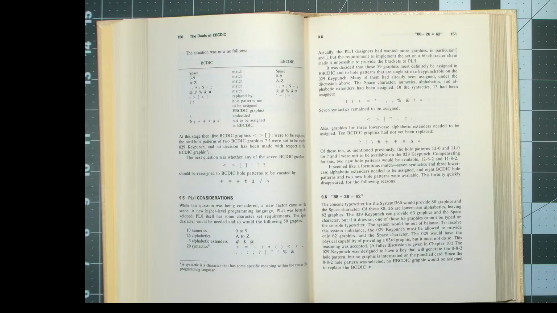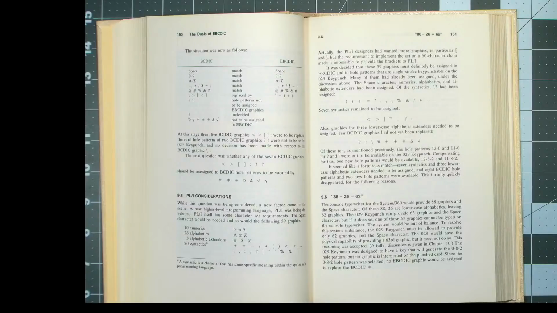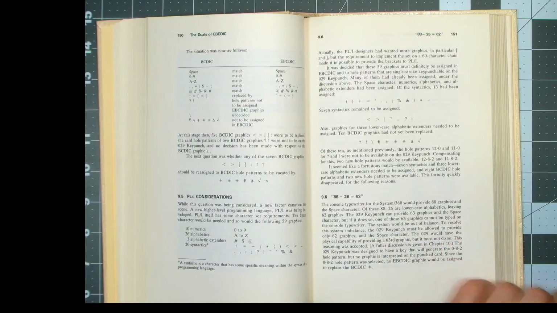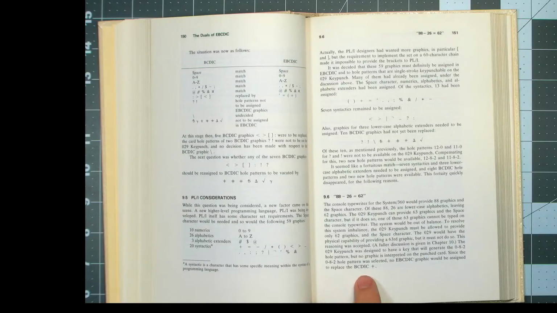And here we see the not symbol, which was in early ASCII, like ASCII 63, but not ASCII 69 or something like that. No EBCDIC graphic would be assigned to replace the BCDIC not equals, or just single line striking for 2 lines.